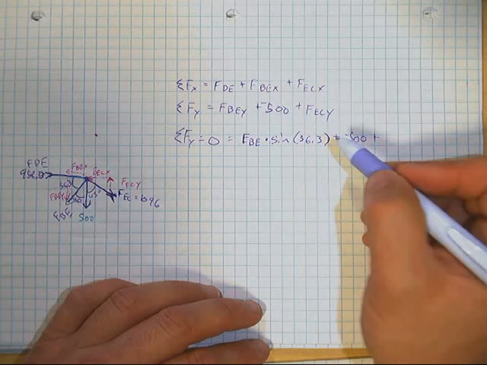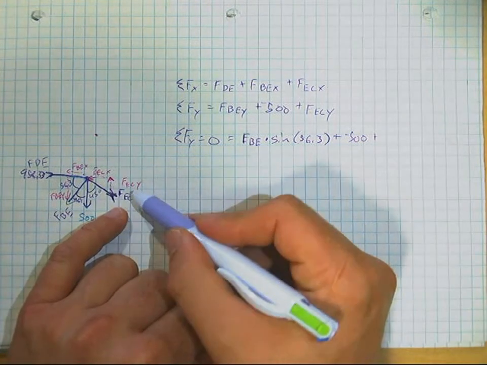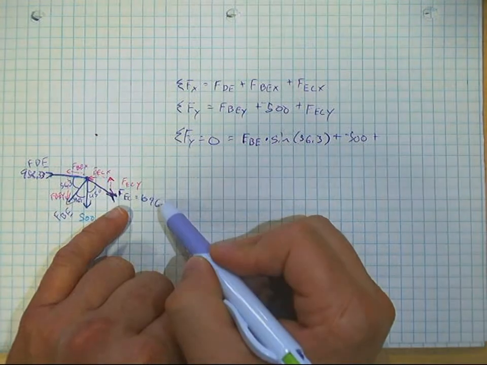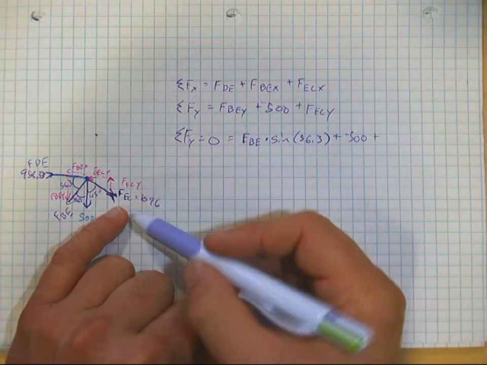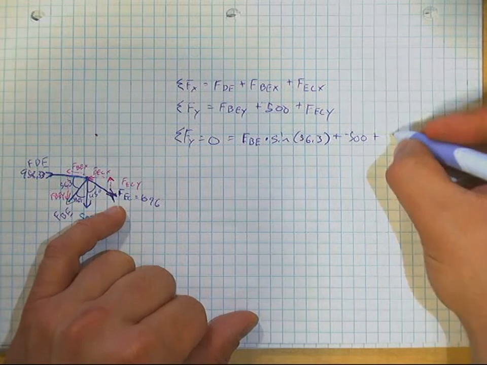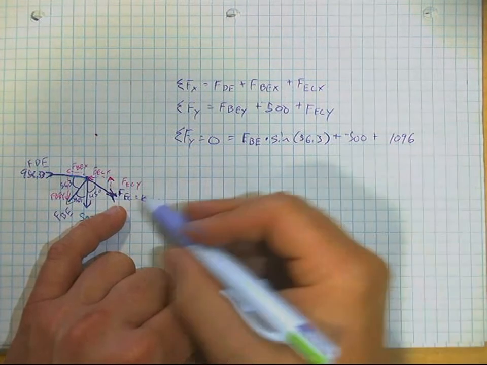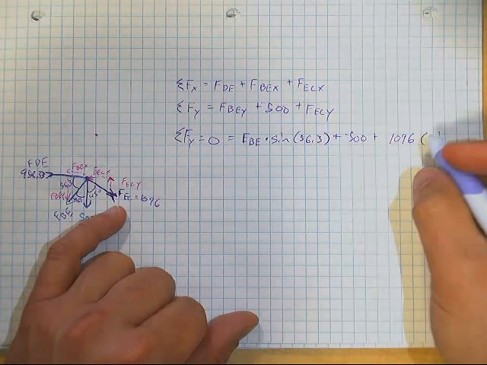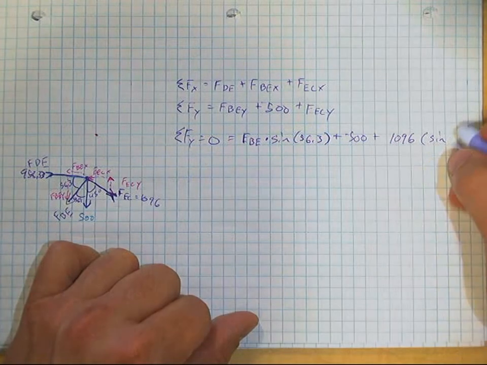plus FECY, which is going to be positive. It's going to be 1096, because that's our value for FEC, times the sine of 45 degrees.